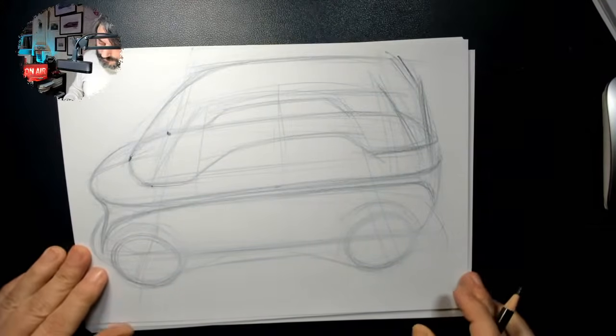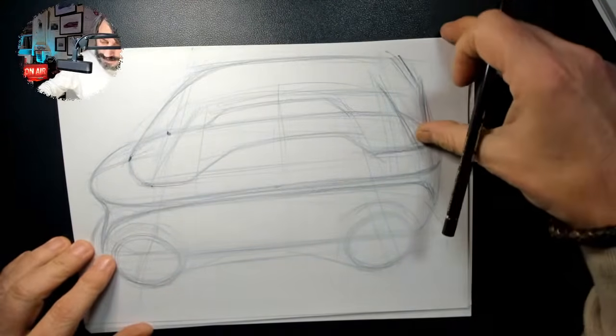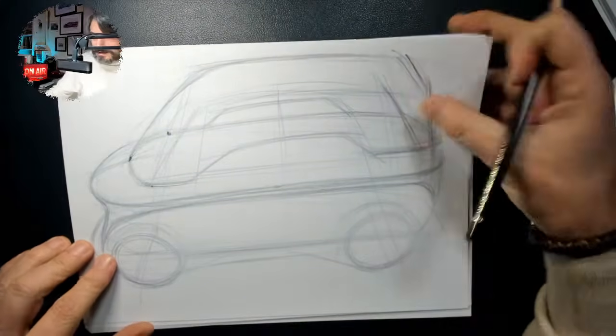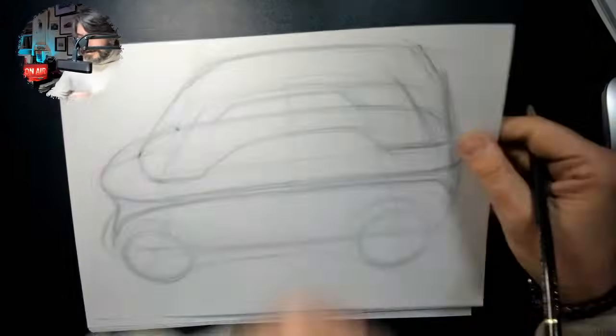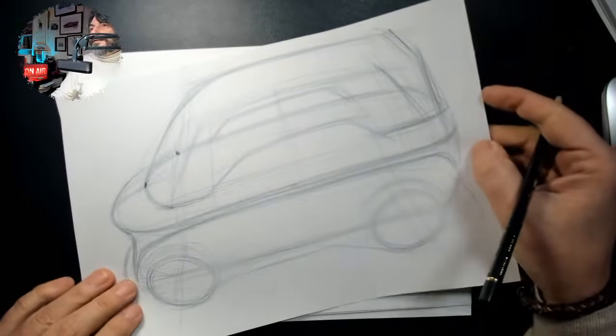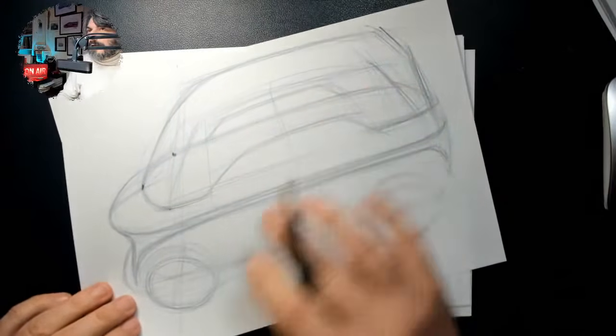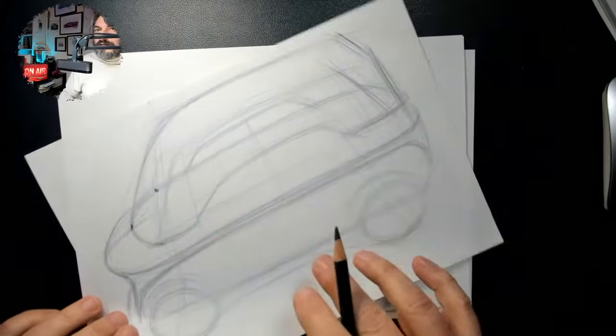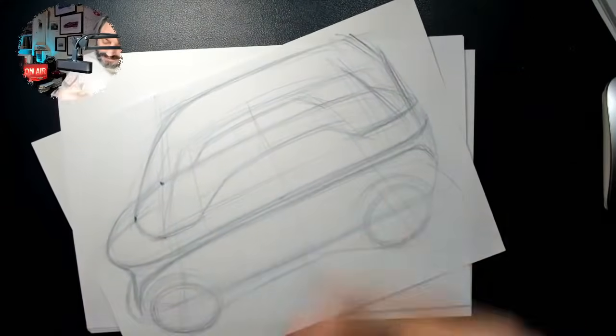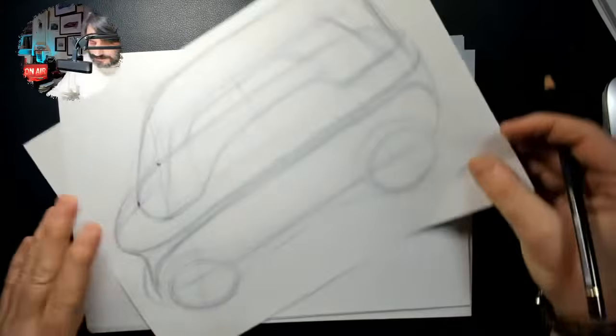Okay, now I take this one and I work a little bit on my line weight and the quality of the lines, to make sure that we can see it better, okay, and we can judge it better.